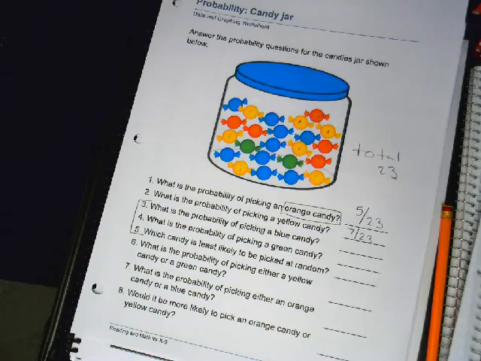Red. Well, there's no red here. It could be any color though. It's green. That's why you need to 5. This is green. It's the least likely to be picked. So keep going up to 5.